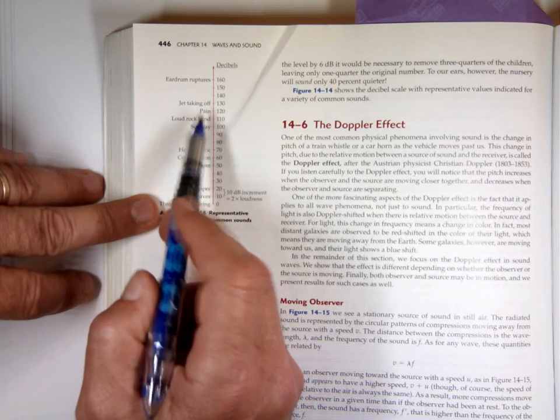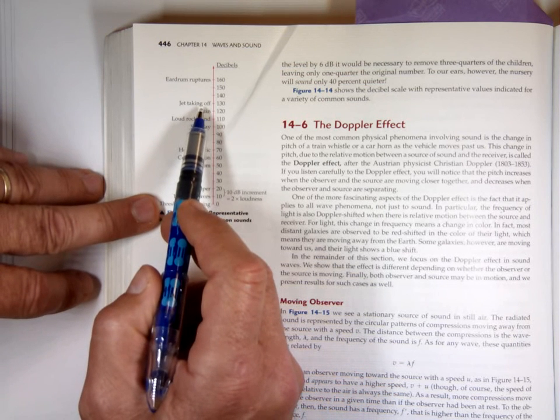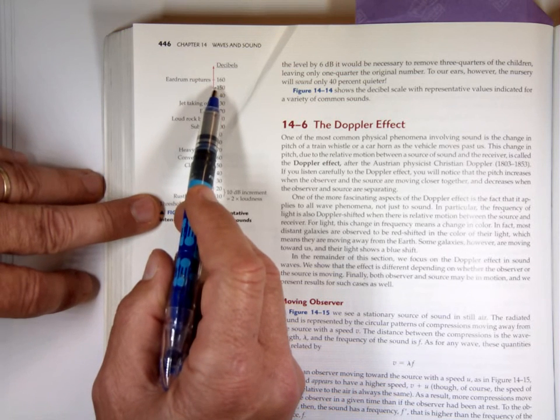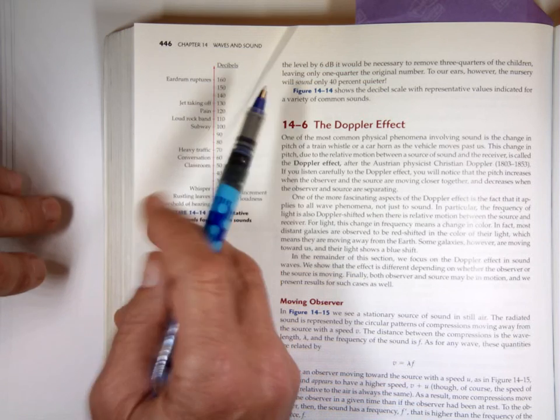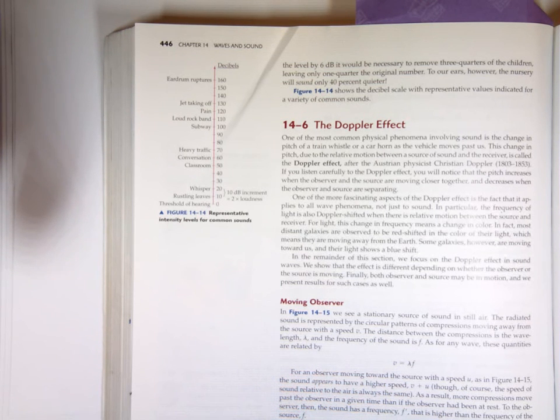Jet taking off, if you're next to the airport and you hear the plane taking off, 130 decibel. Eardrum ruptures, 160 decibel. Once that noise hits 160, you're deaf. So 120 and up, you start to feel some discomfort. Cool numbers.